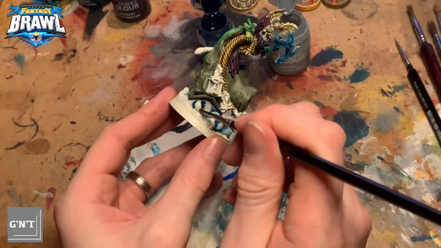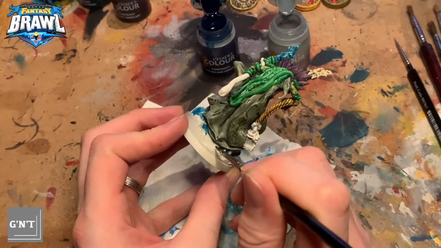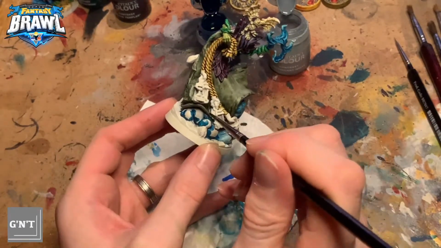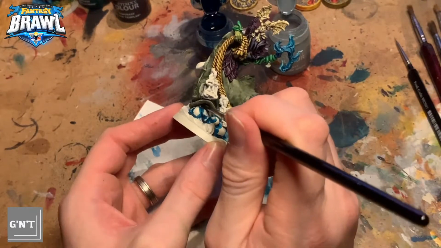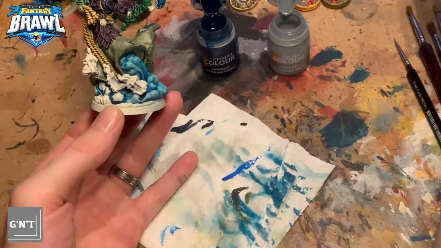I love this turquoise colour. I'm so happy I'm using it. Okay, let's go in with the white again.